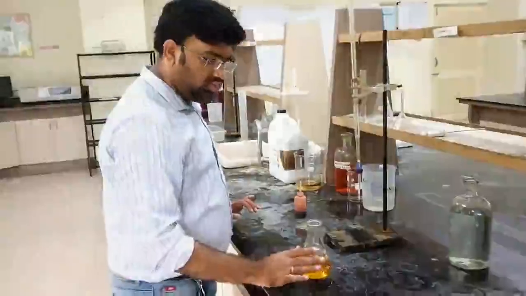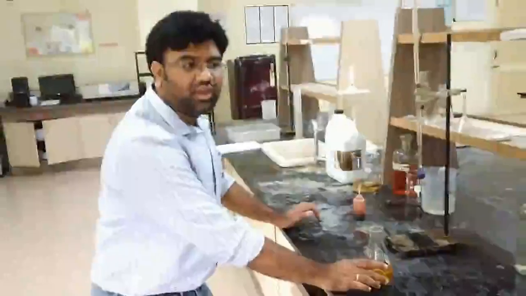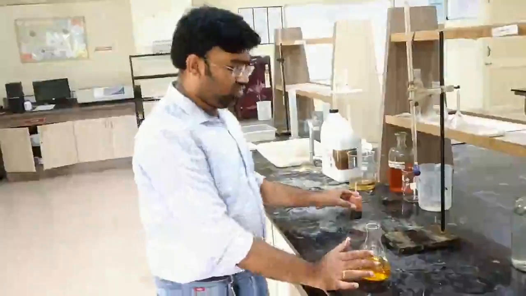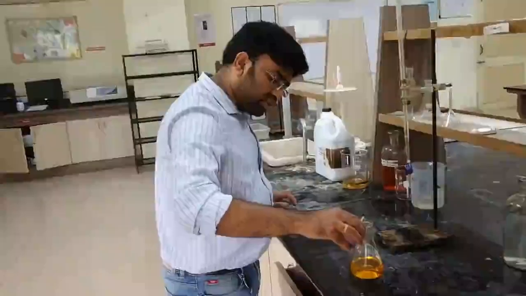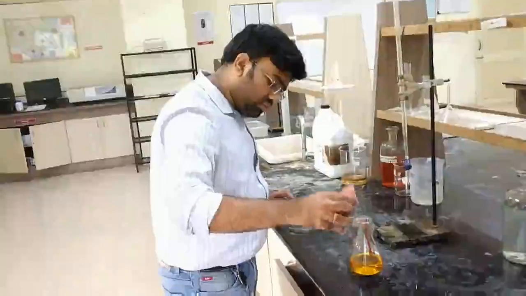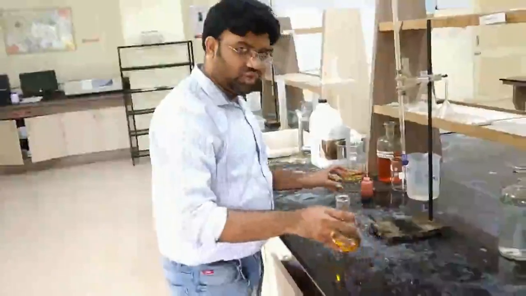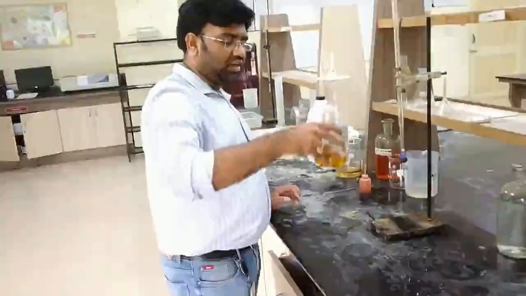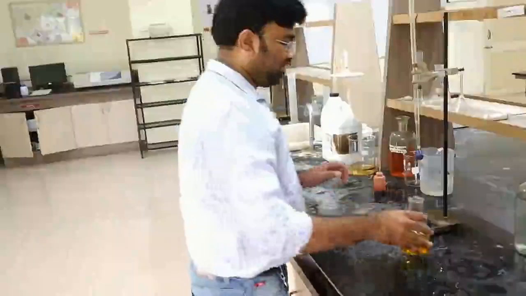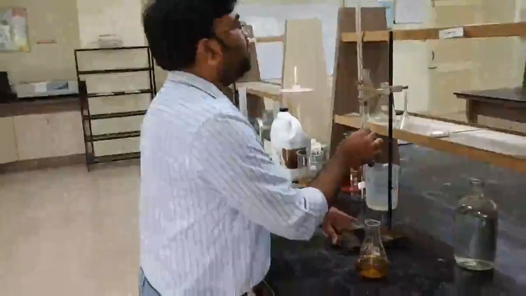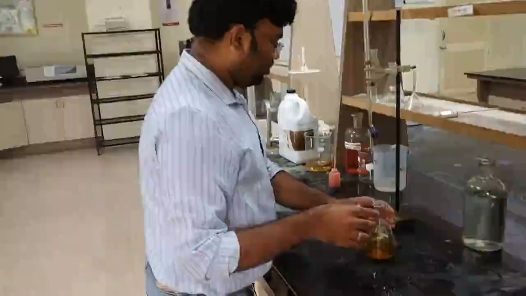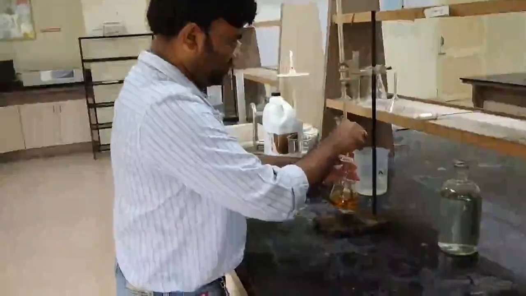We have cooled this sample. Now the next step is to add the ferroin indicator and start with the titration process, right? So 3 to 4 drops are sufficient. We have added this ferroin indicator, and now let's start with the titration. The titrant we have already filled, which is ferrous ammonium sulfate of 0.1 normal.